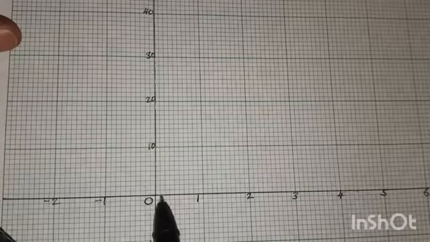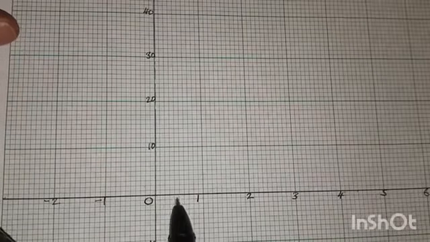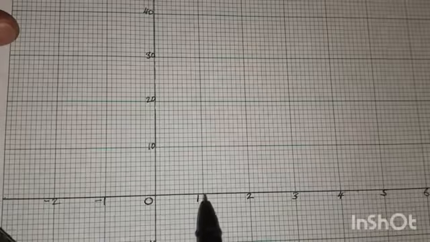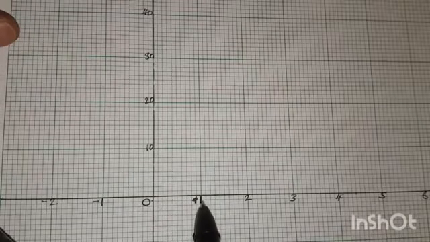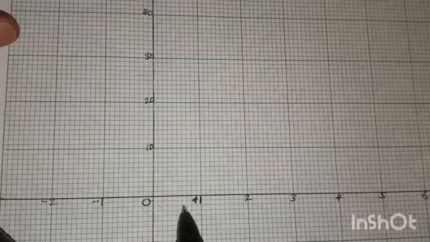We can now start plotting, but before we start plotting, we need to know what each graduation on the x-axis is worth. From 0 to 1, we have 10 graduations. To find what each graduation is worth, we say 1 divided by the number of graduations. 1 divided by 10 is 0.1.